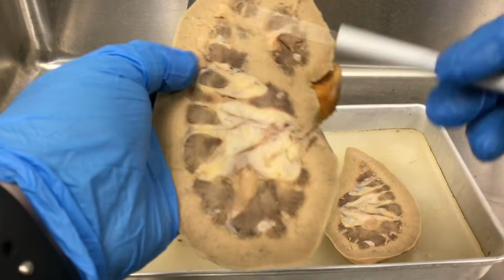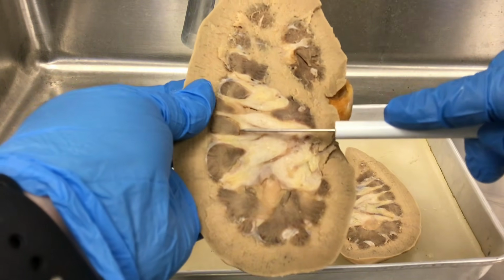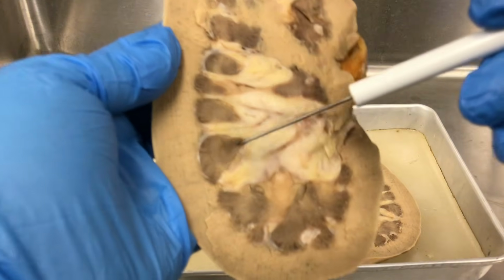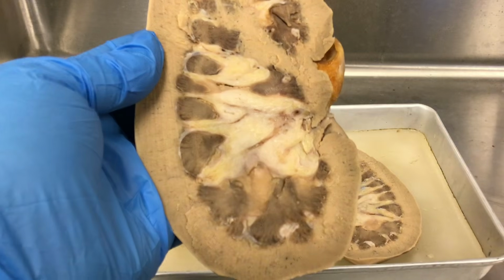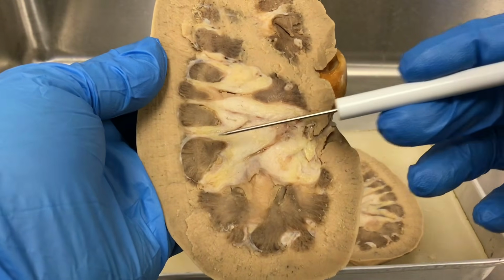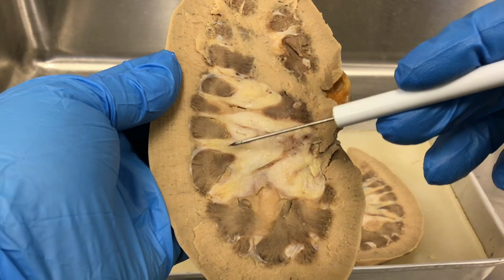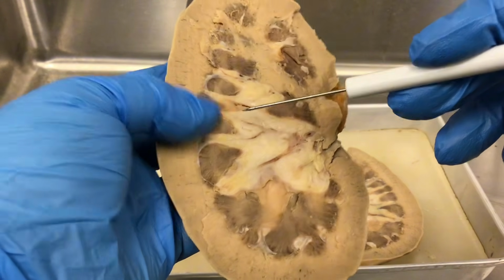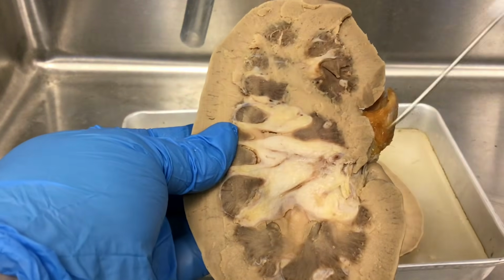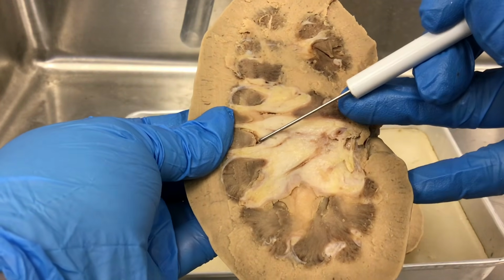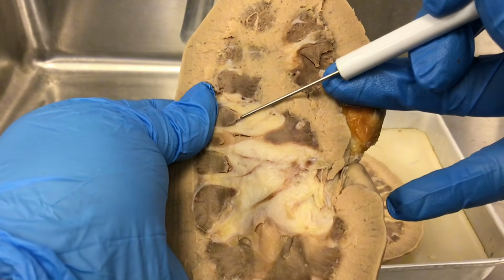On the dissected kidney, the other structures that you should be able to identify are, on the renal pyramids, the tip of the pyramid, which is called the renal papilla, and it will empty into an area called the minor calyx. So where that renal papilla empties in, that's a minor calyx. Each renal pyramid would have a minor calyx.